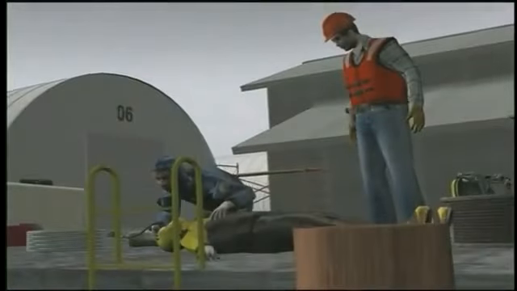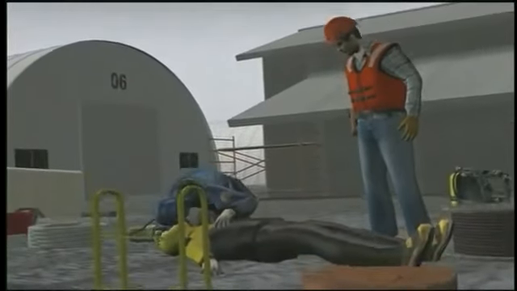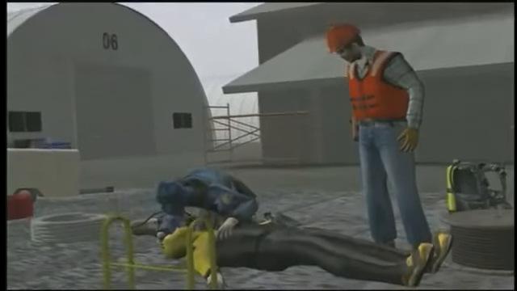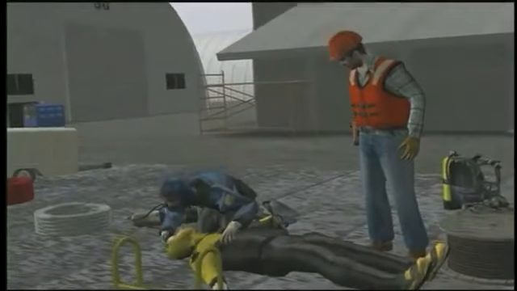Diver number 1 put his scuba equipment back on and entered the water to find diver number 2. Visibility was very poor, so diver number 1 could only search by feeling with his hands. After a search of approximately 10 minutes, diver number 2 was found unconscious and was removed from the water. Diver number 1 attempted to resuscitate diver number 2 by performing CPR. His efforts were not successful.